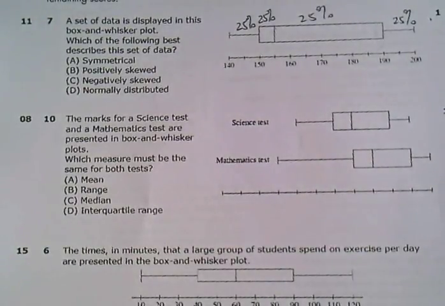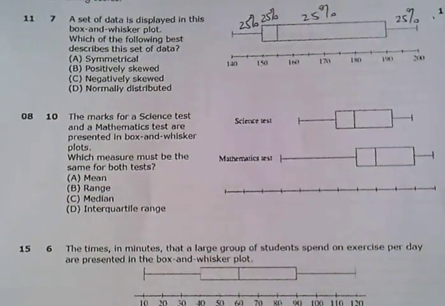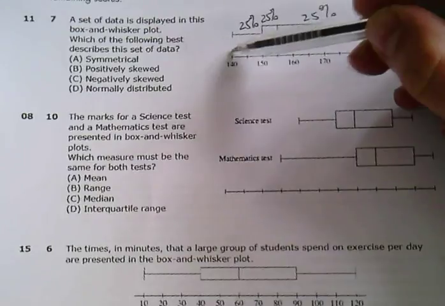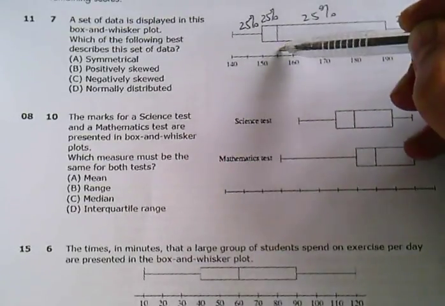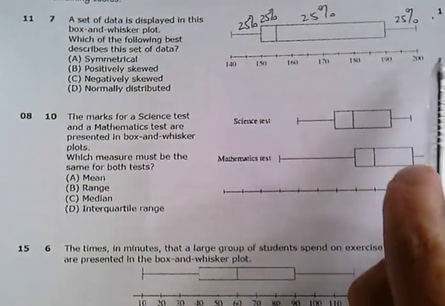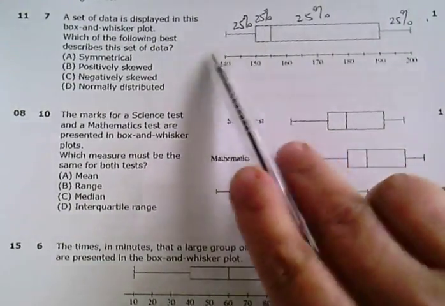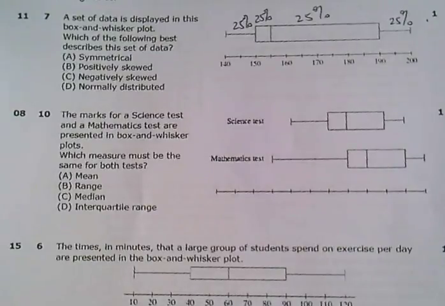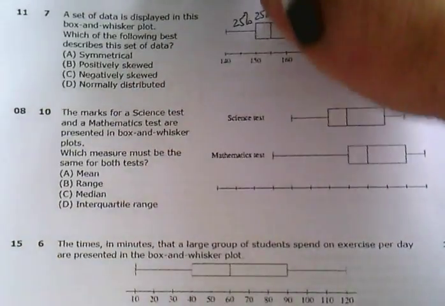If there were 100 scores, where do you think the data is more concentrated? At the beginning or at the end? It's at the beginning. I've got most of my scores. Look, half of my scores are between 140 and 155. Look at my scale from 140 to 200. Half of my scores are between 140 and 155. So that's where my big columns are. Do you get it?